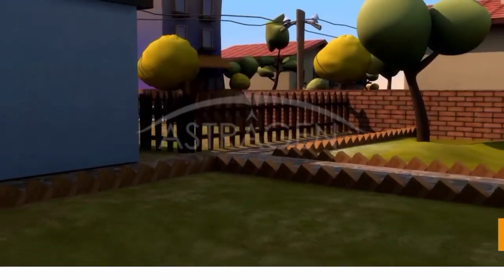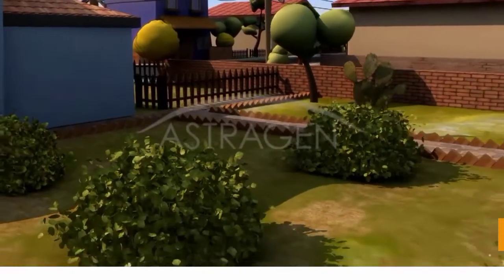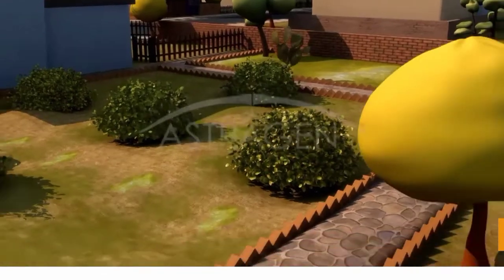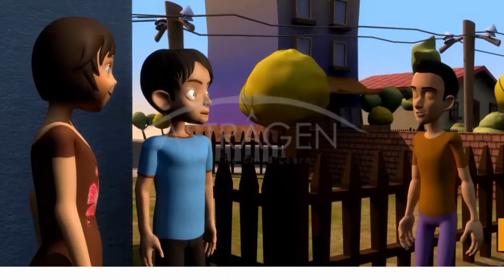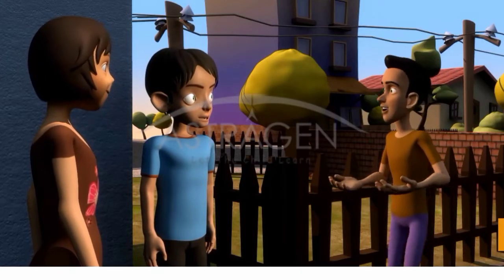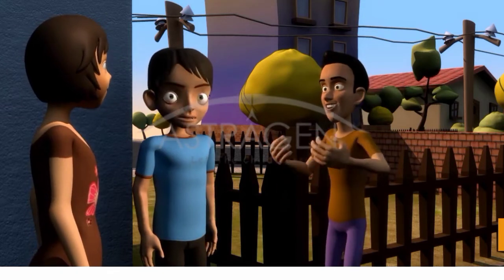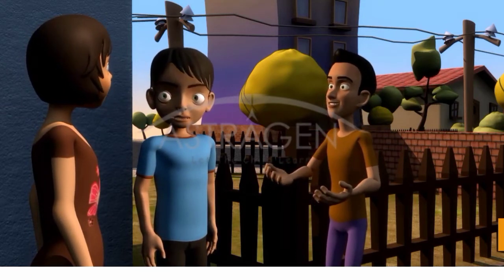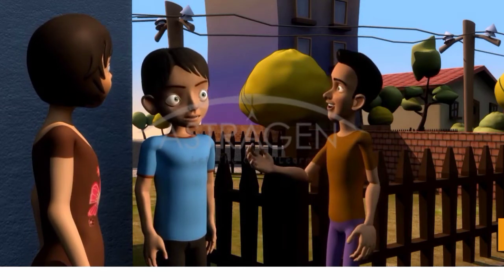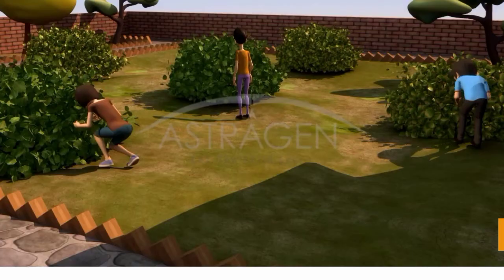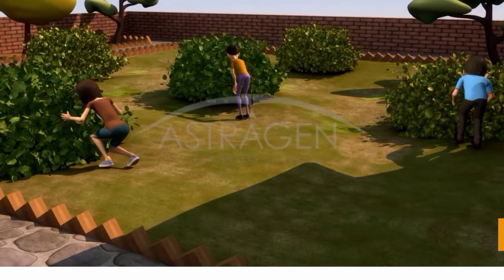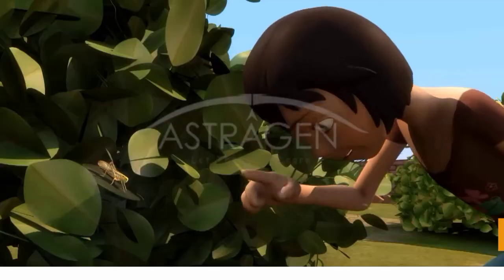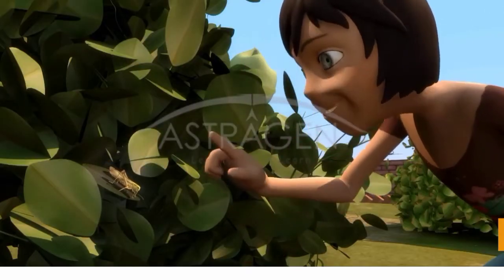It was in the backyard of Lata's house. It was a nice big garden. But we don't know what a spider looks like. We don't know how big it is. How shall we know when we find one? The three friends searched all over the garden. Lata found something on the bush.